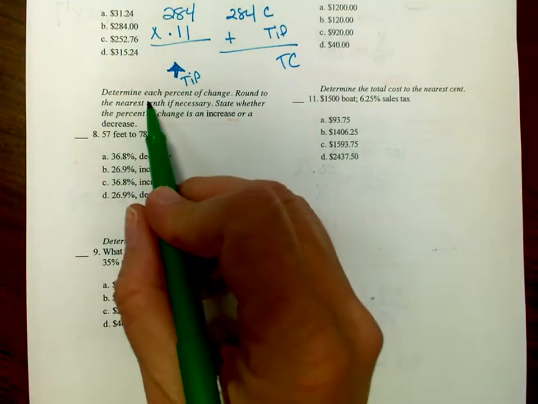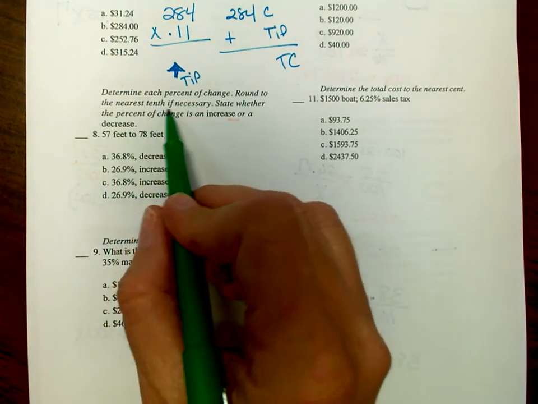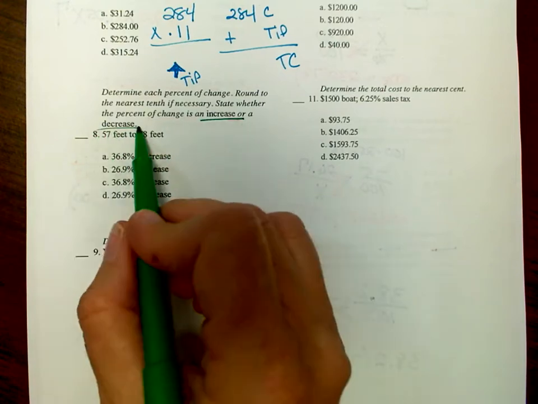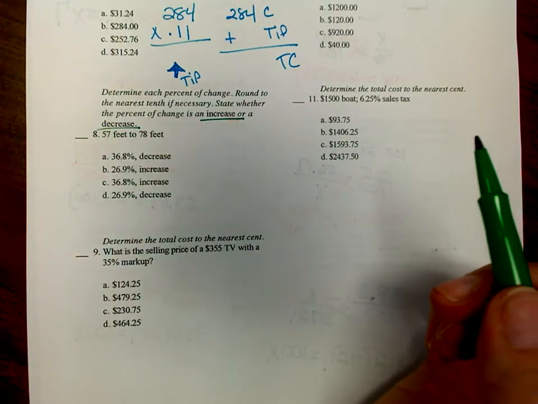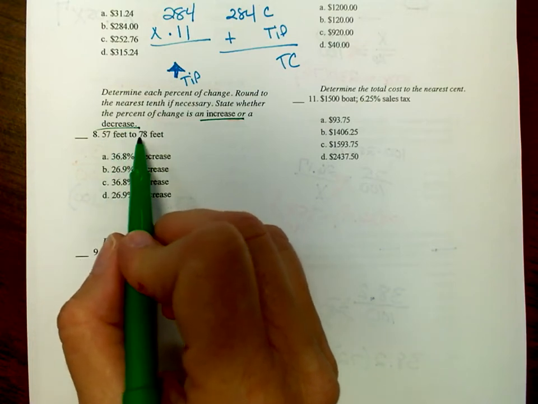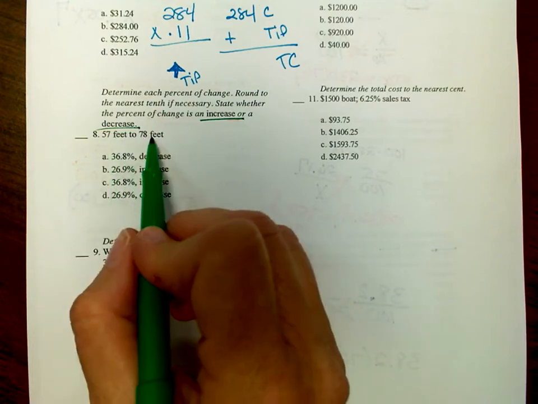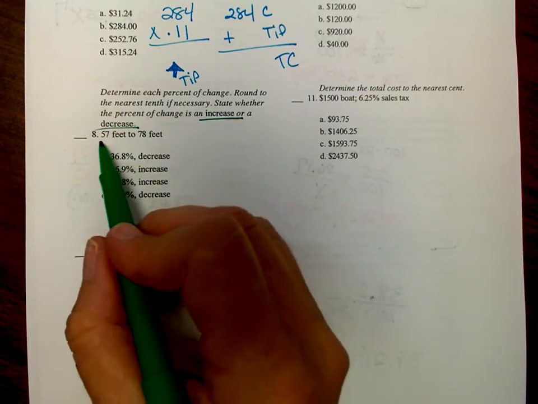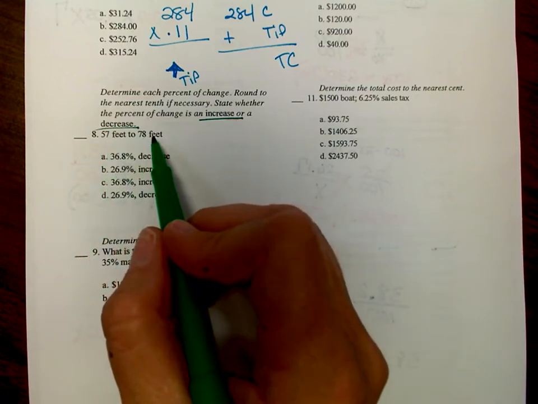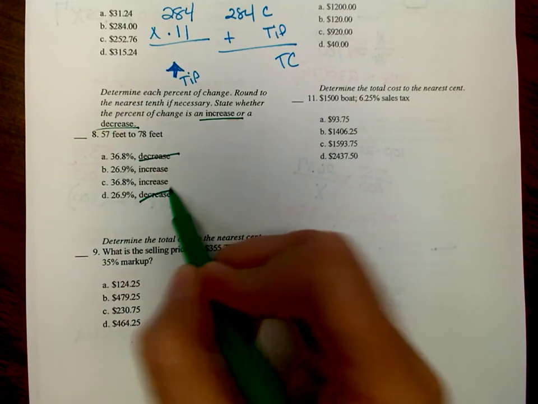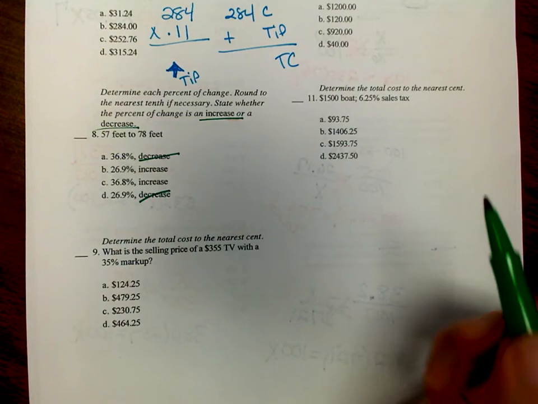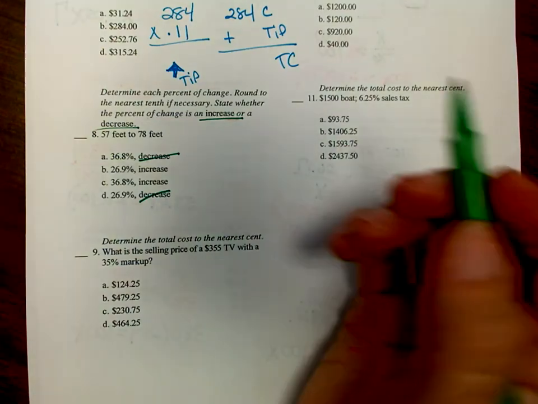Number 8. Determine each percent of change. Round to the nearest tenth if necessary. State whether the percent of change is an increase or a decrease. Let's do that first and eliminate choices. If it's 57 feet to 78 feet, is this an increase or a decrease? From 57 to 78. It's going up. So it's definitely an increase. Now I've eliminated 2 of my answer choices.